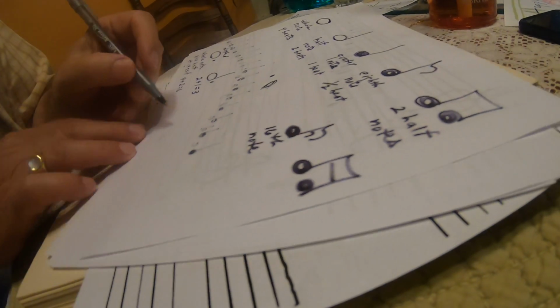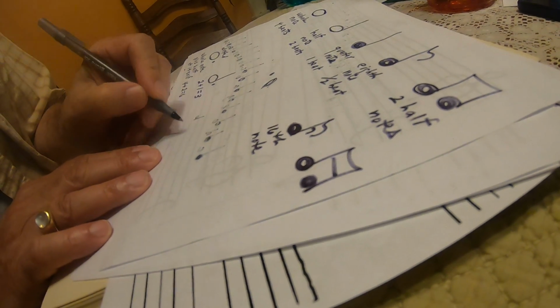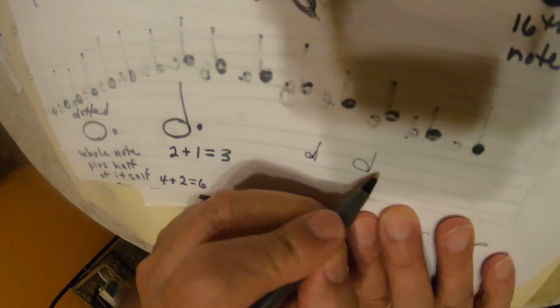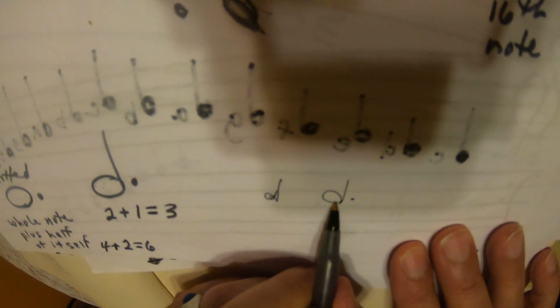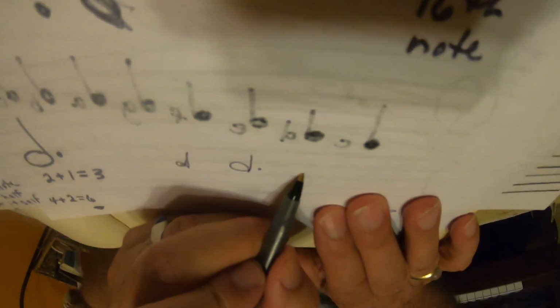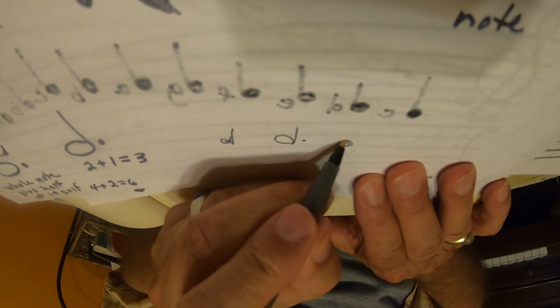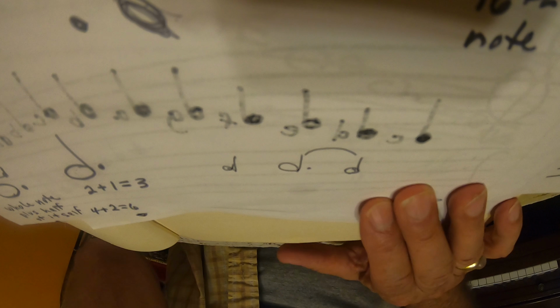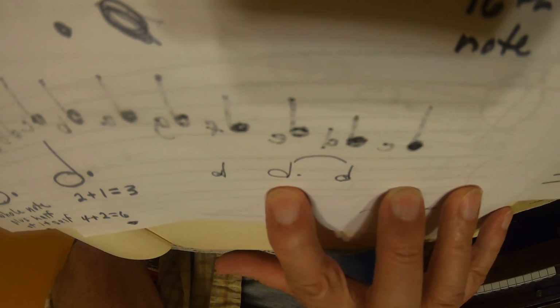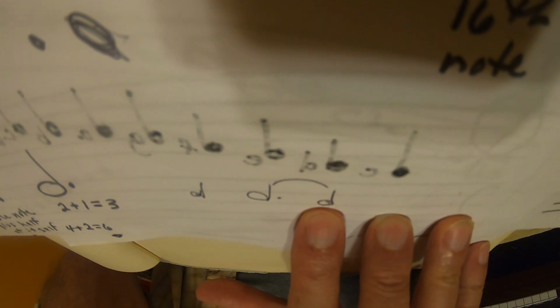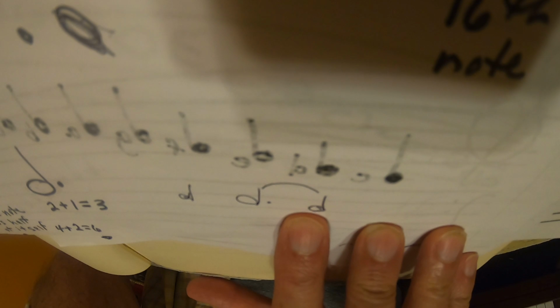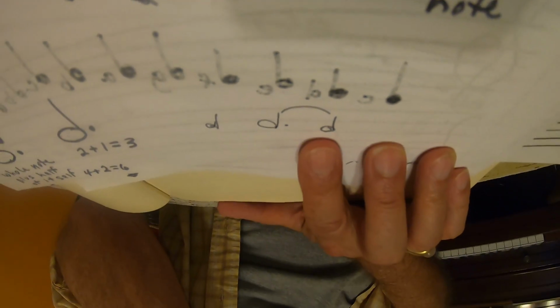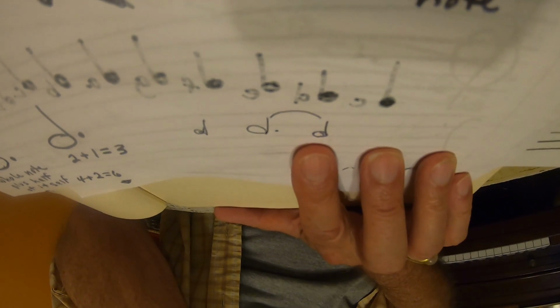Well, there might be a way that you would do that, where you would have, let's say, a half note at 3 plus, and then we would tie them together. Oh, okay. And that added up, here's 3 and a 2, it would be 5. Nice. See, it's all mathematical.